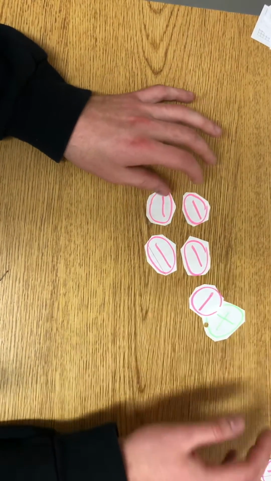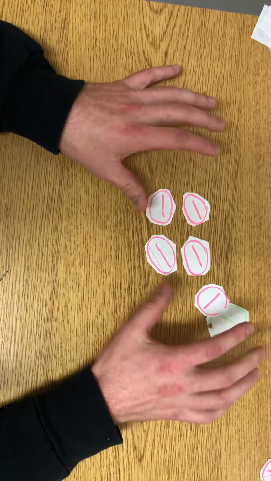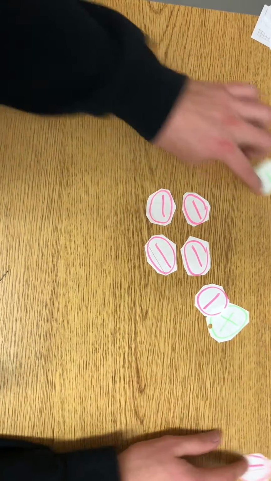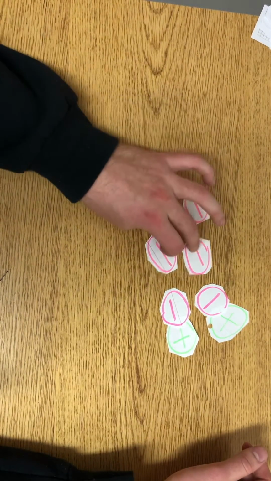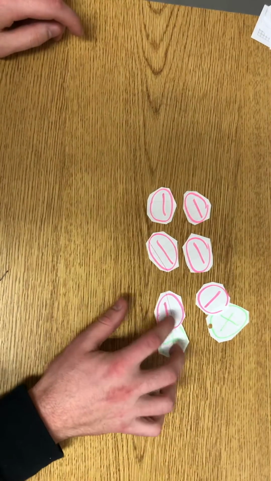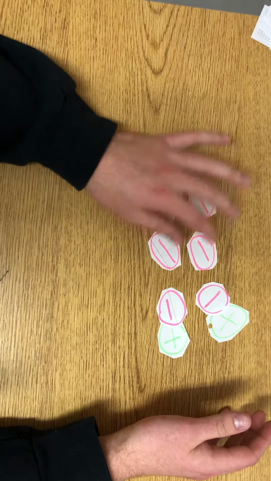But remember, we need to take away 7 negatives, so we need to add in a couple more so that we can take away 7 negatives from this group. So we'll add in another 0 pair. Now we have 6 negatives, 2, 4, 6. But these pairs equal 0, so the value of the group is still -4.